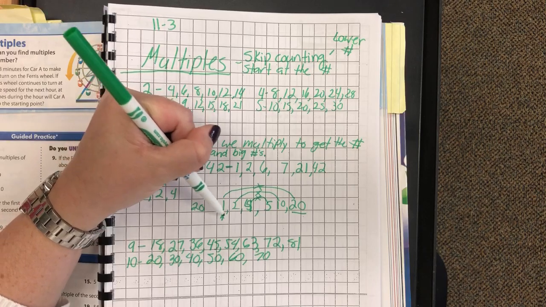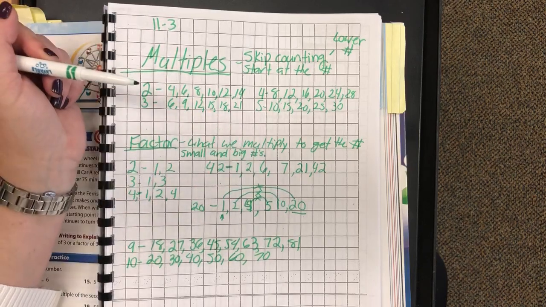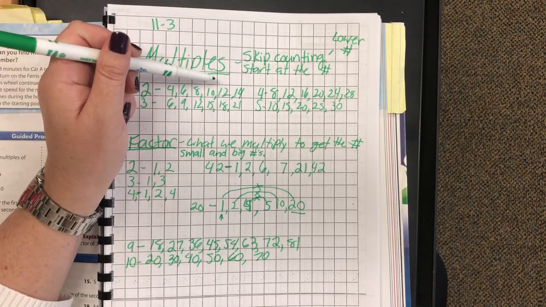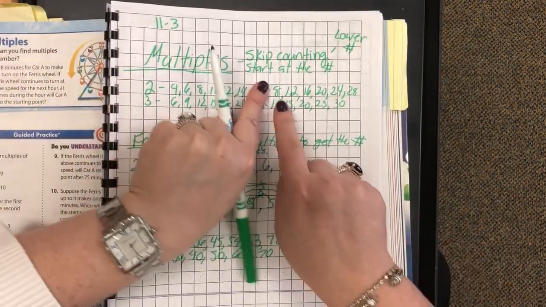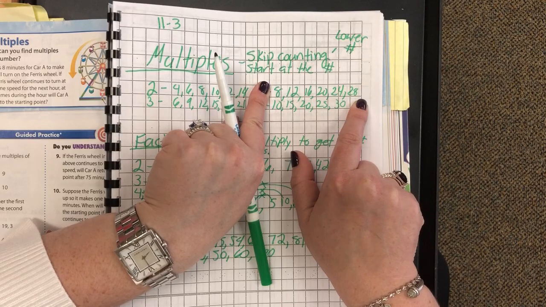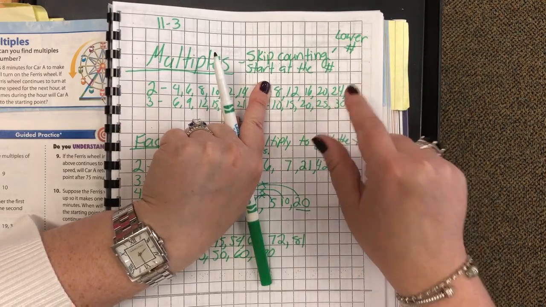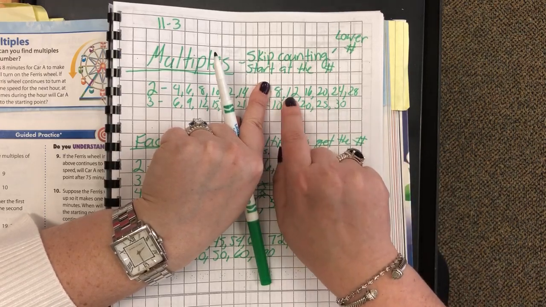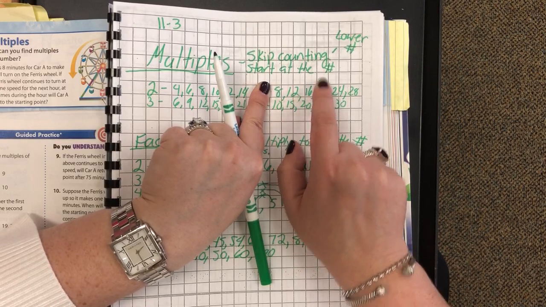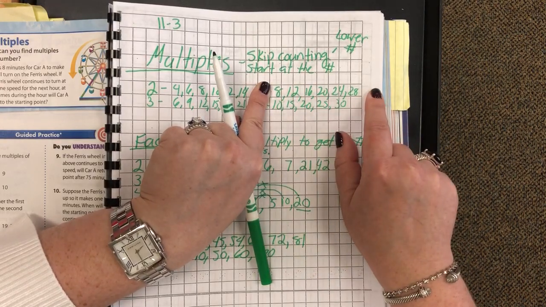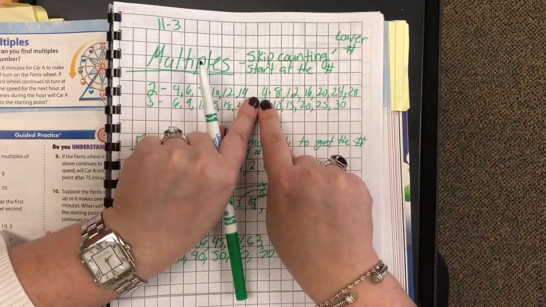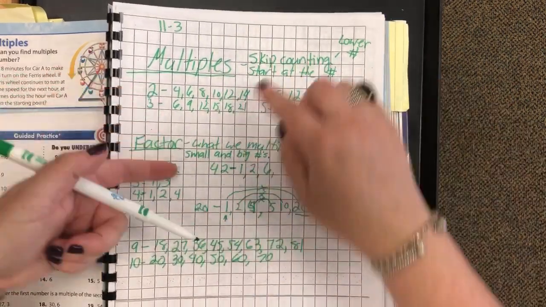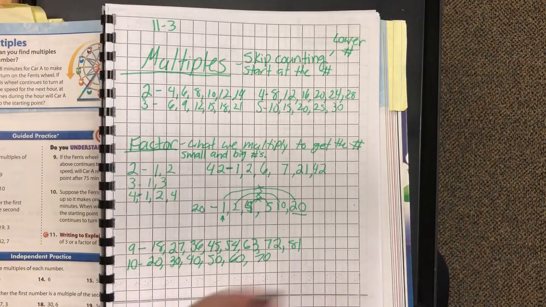Factors are easy to spot because you find the 1 and then you find the biggest number. Multiples, they're always going to ask you for multiples of a smaller number. Or they'll show you 8, 12, 16, 20, 24, 28 and say, what number are these multiples of? And then you have to go, well, 8 to 12 is plus 4. 12 to 16 is plus 4. 16 to 20 is plus 4. So I'm going up by 4s. So this is obviously multiples of 4. Okay? So that's going to be the key to differentiating between these two. Okay? Cool? All right.